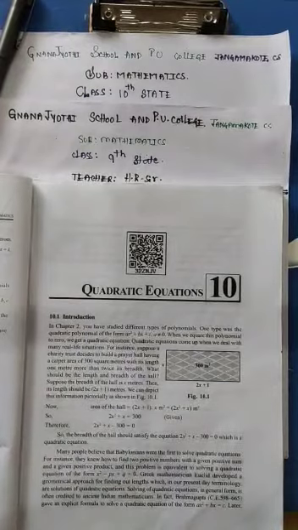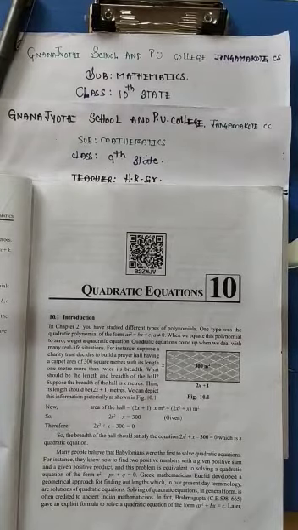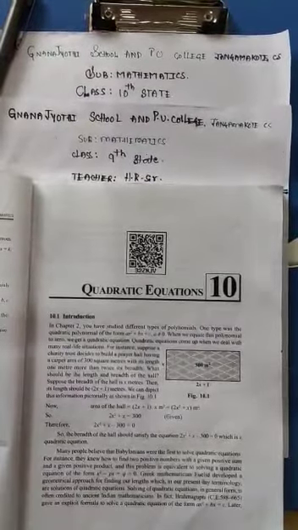A polynomial is an algebraic expression which contains only variables with non-negative integral powers. A polynomial of one term is called a monomial. A polynomial of two terms is called a binomial. A polynomial of three terms is called a trinomial.